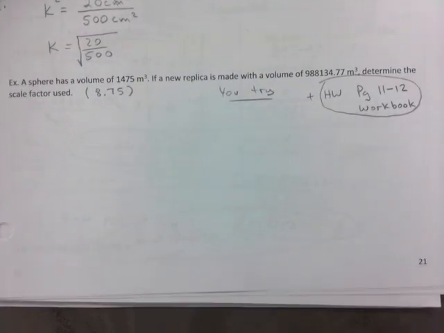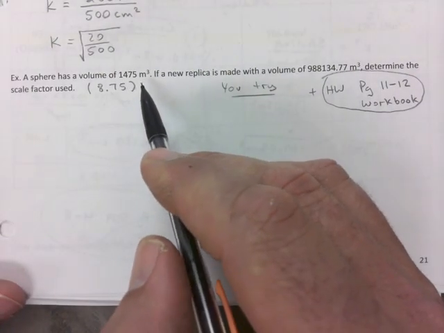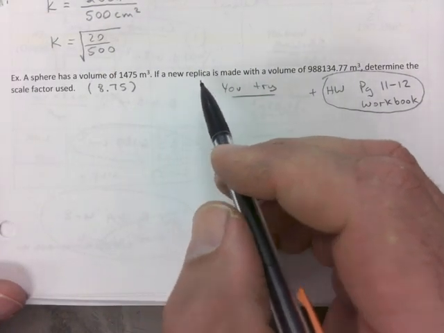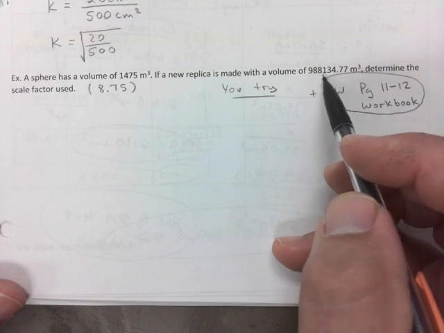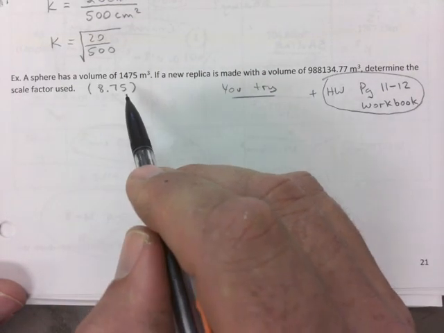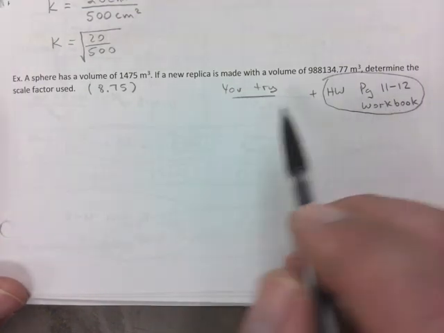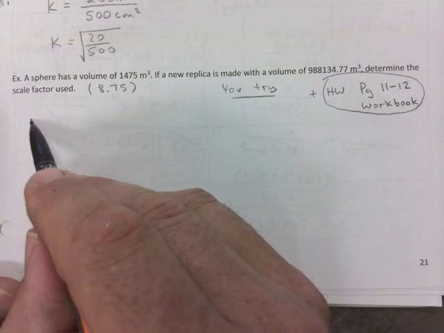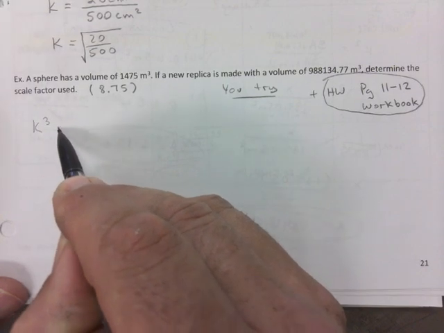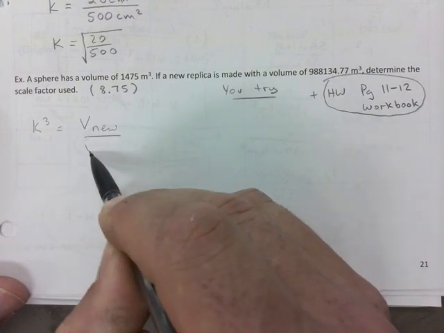Let's do this example here. A sphere has a volume of that many cubic meters. If a replica is made that has this many cubic meters, determine the scale factor used, and I tell you it's 8.75. Ignore this part, right? But it's volume, so K cubed is volume of new over volume of original.